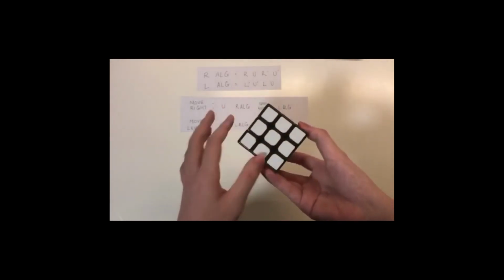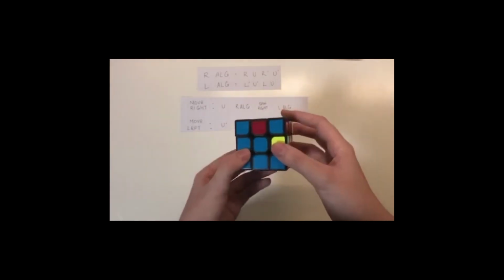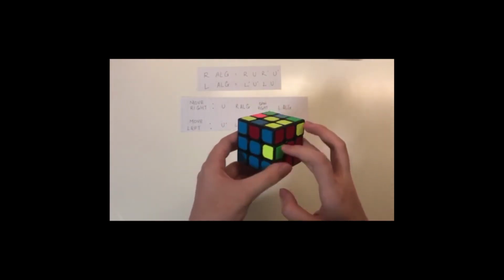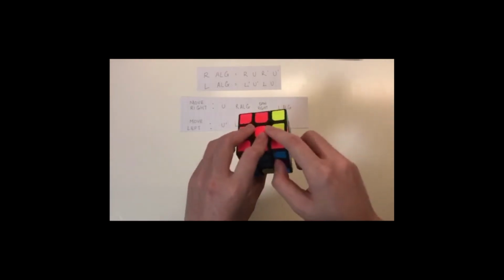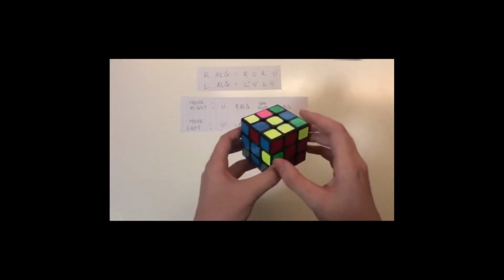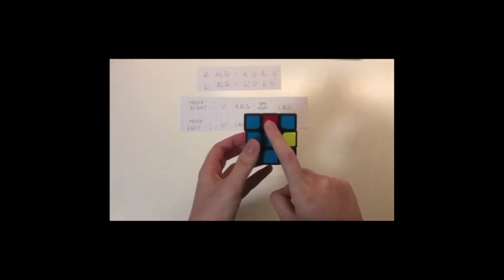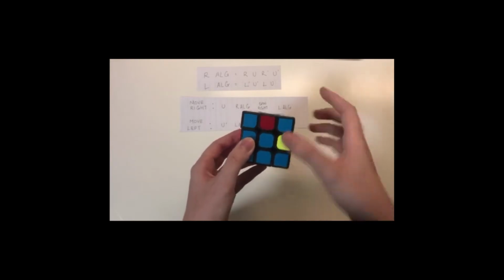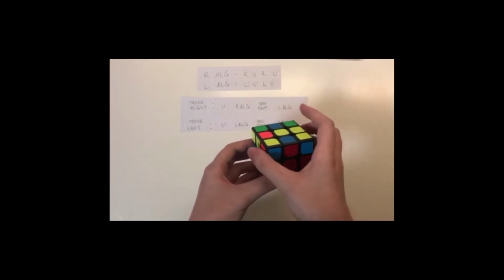Now we look back at the first layer, nothing changed, and now the last one should be blue and red. Let's find blue and red. So blue and red is here. So we linked the red back to its red center. So it's going to be like this. So again, the simpler method.